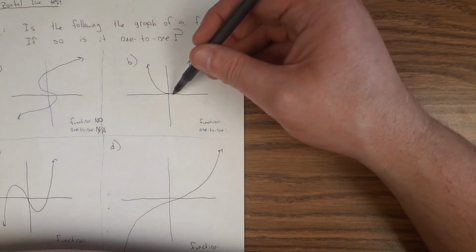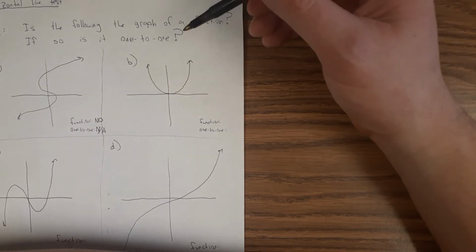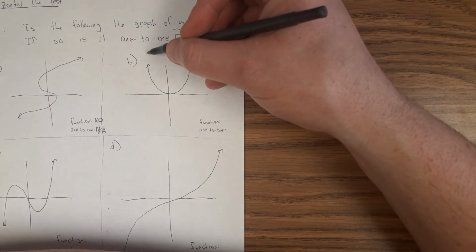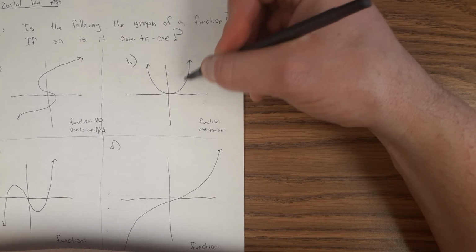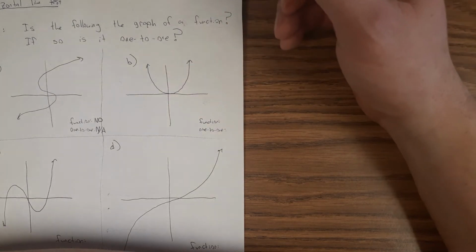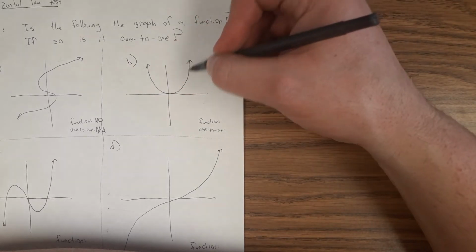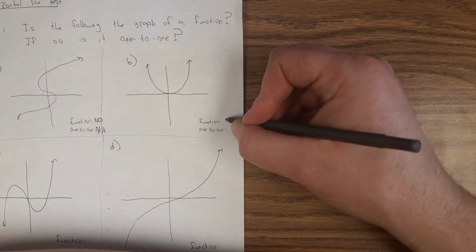Let's take a look at the next one. Based on what I've drawn, and for this question you kind of have to trust the picture, it doesn't look like I can draw a vertical line that crosses twice. I don't see how I could do that. So if I don't see how to do it, I'm going to trust the picture and say that this passes the vertical line test.